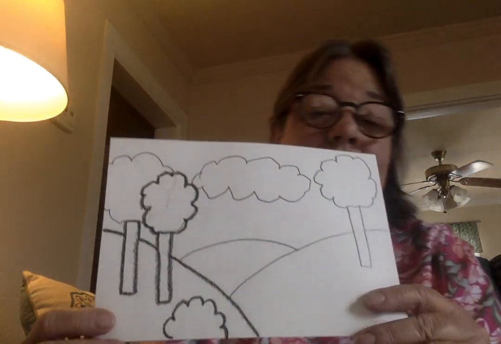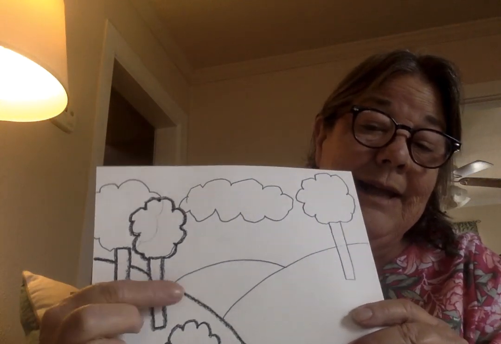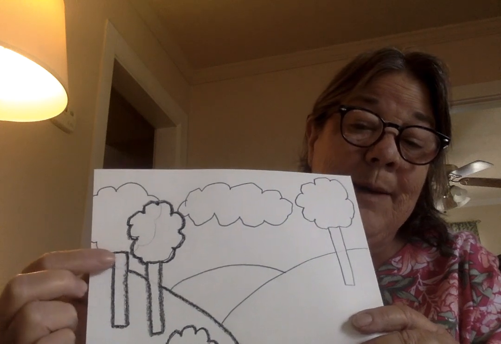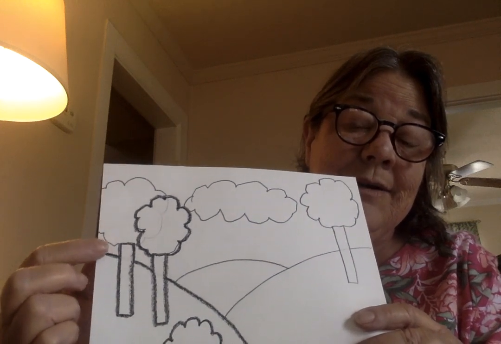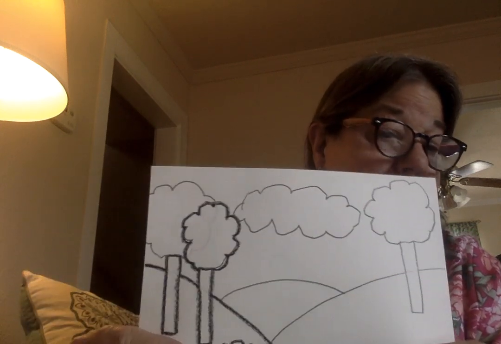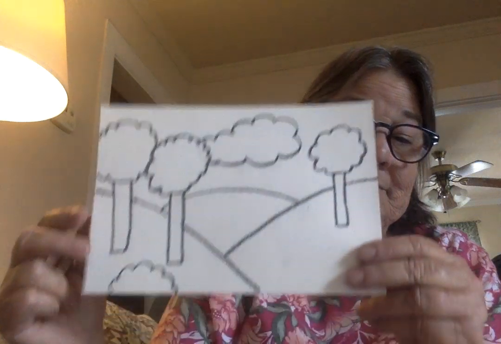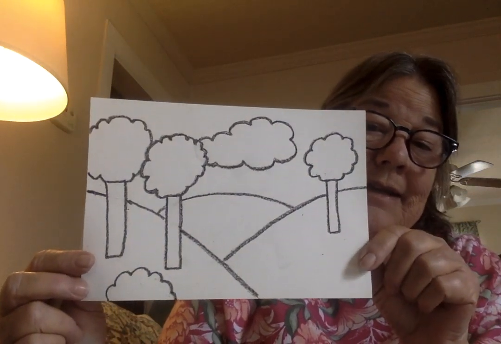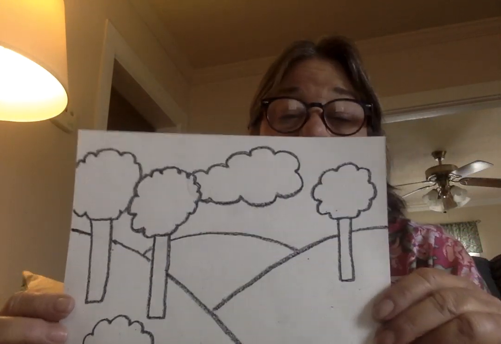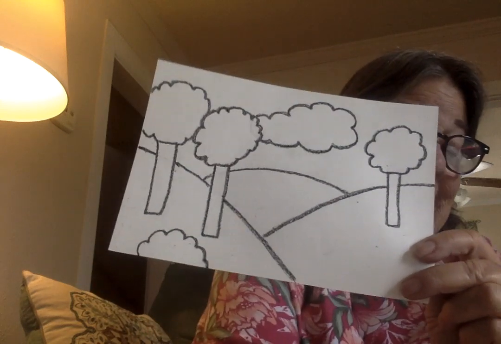Okay, I'm going to stop when I finish this treetop and show you that I am indeed outlining or covering up with my black crayon all my pencil lines. So when it's finished, it will look something like this. Now we're ready to add our patterns to our landscape.